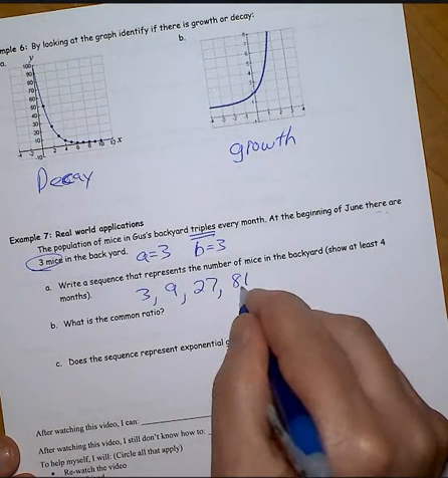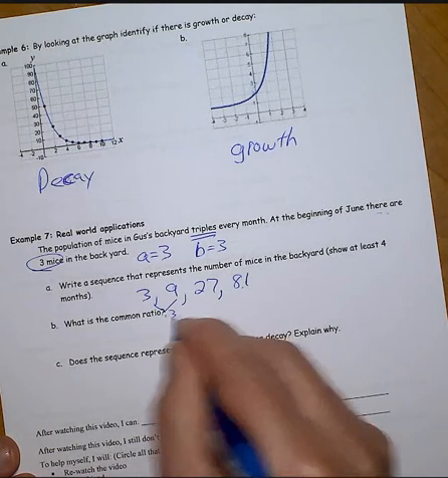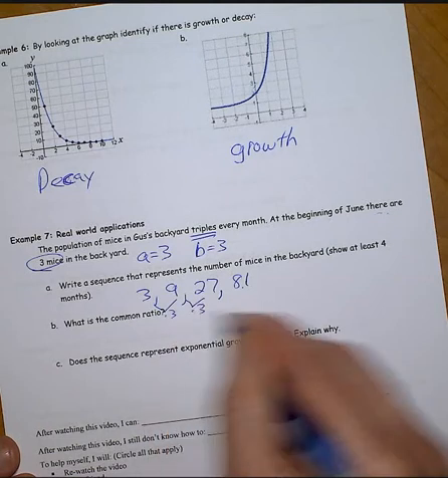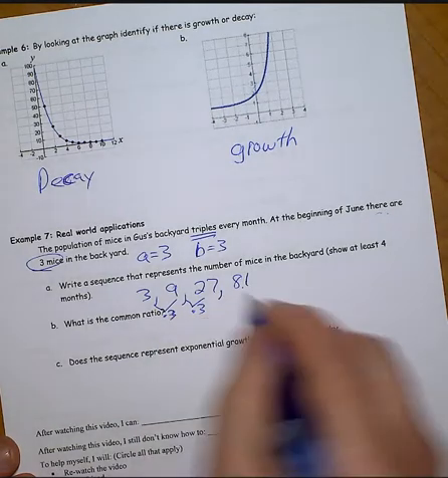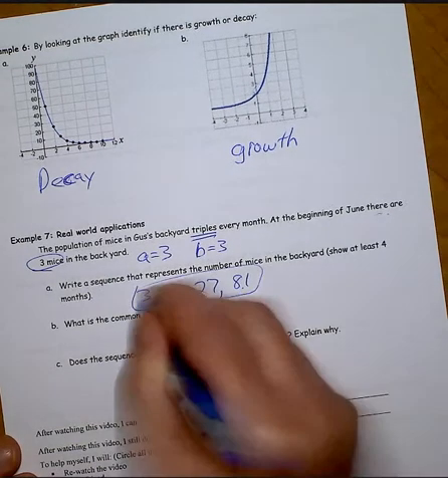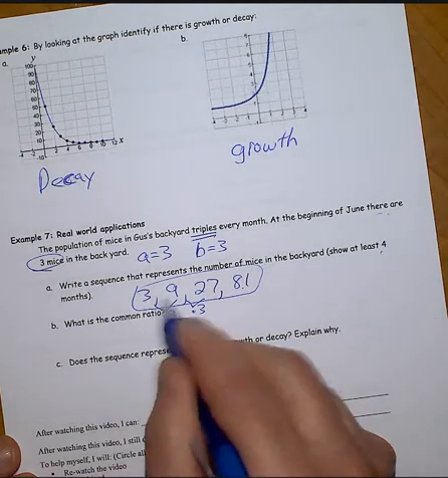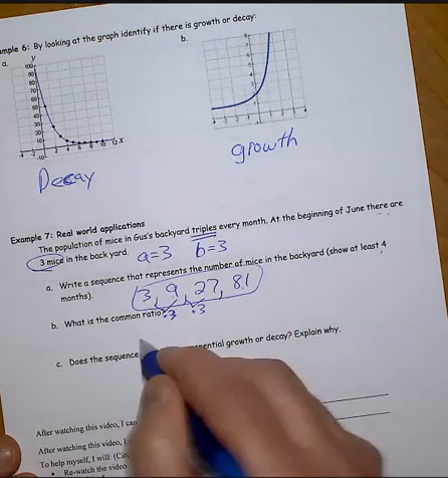It triples again. So I'm tripling it, times 3, times 3. Right? So this is my answer. It's asking for 4 months. First month, second month, third month, fourth month. You just show 4 numbers.